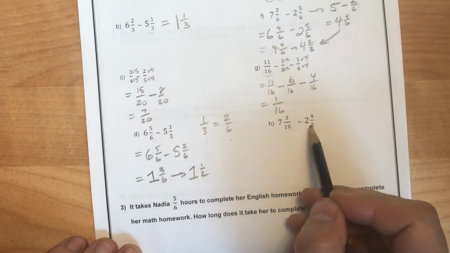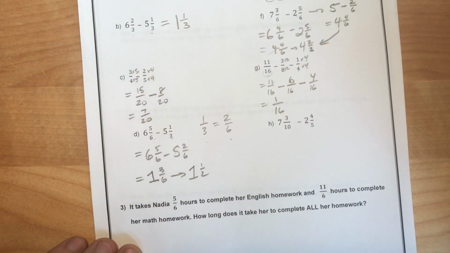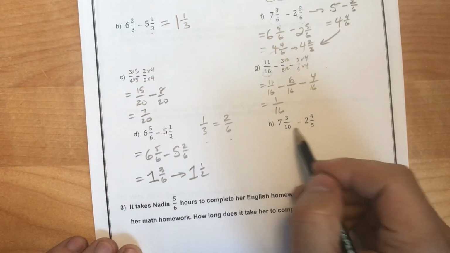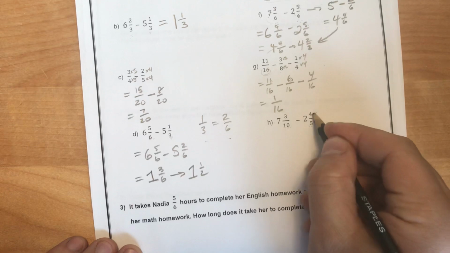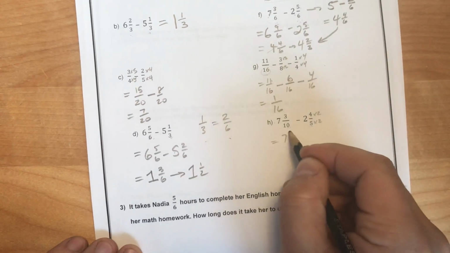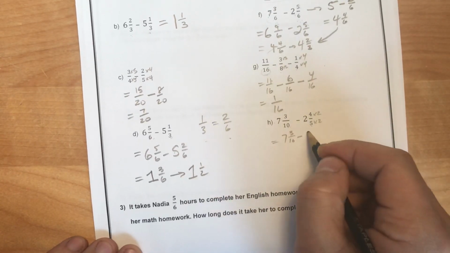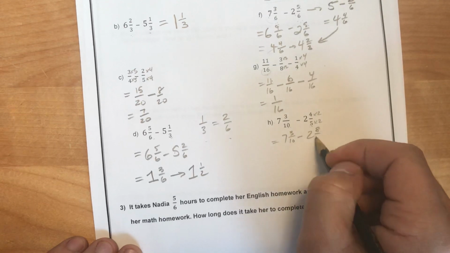And for the last one, I have 10 and 5 as my denominators, so they're different denominators, so I need to make sure that I make them the same. And 10 is a multiple of 5, so I'm just going to write them both over 10. So I have 7 and 3/10 subtract 2 and 8/10.